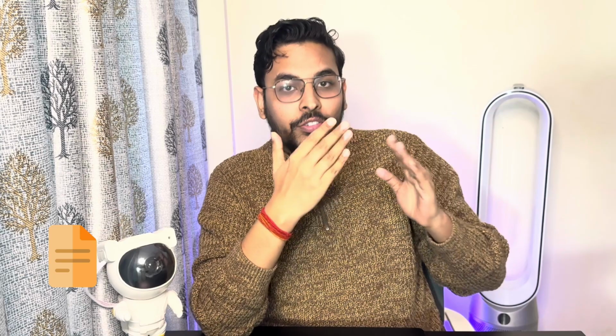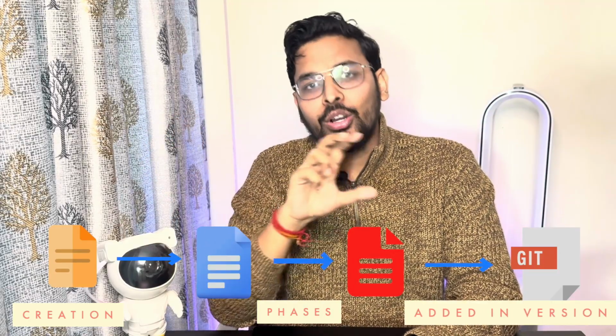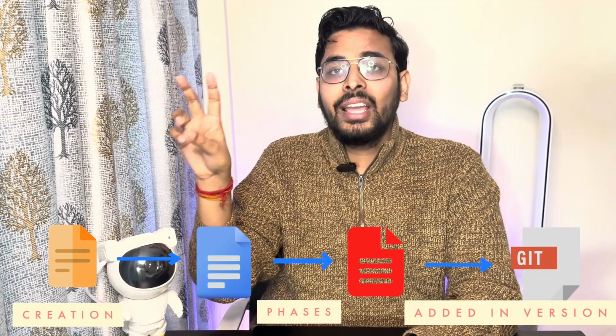of a file, like how the file is created and through which phases or states it has to go through to basically be added to a specific version, right? I mean, what we are doing here in Git is just adding files in a version, right? So that's the only aim. We will understand the creation of a file and through which phases it has to go through to get added, or we can say committed, in that version, right?